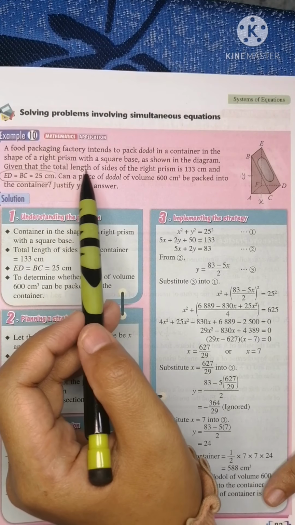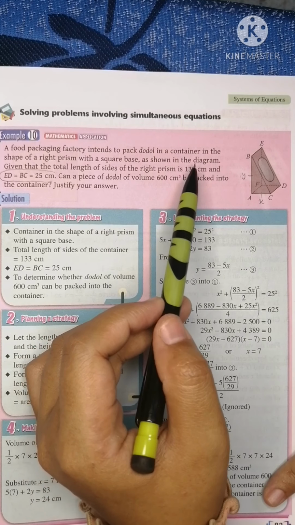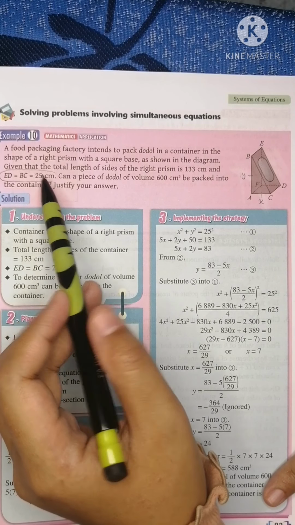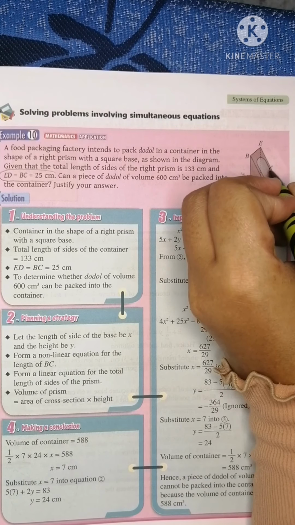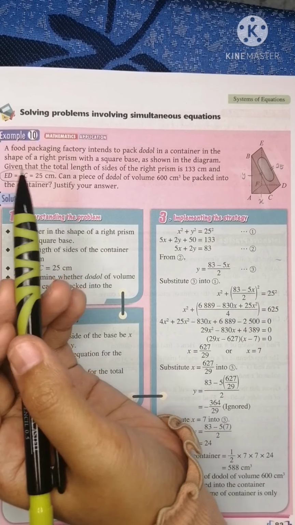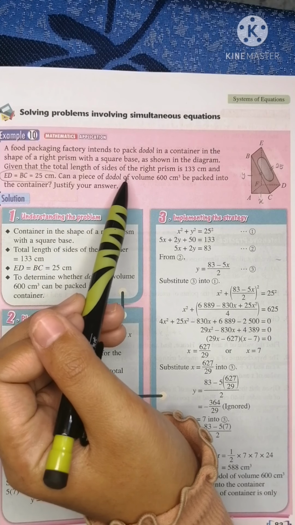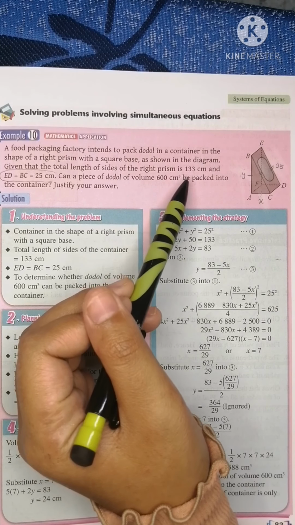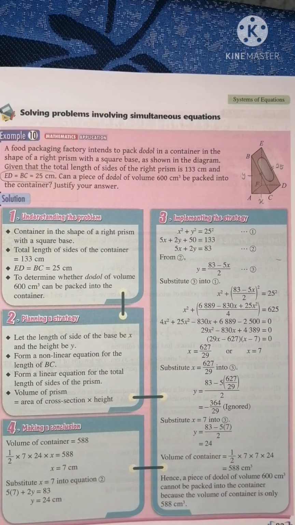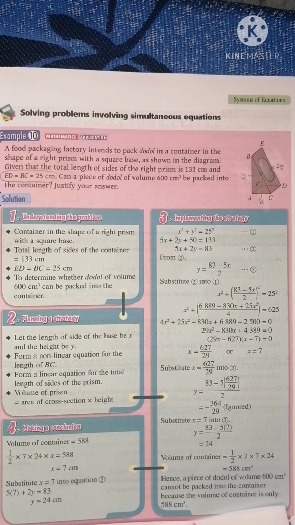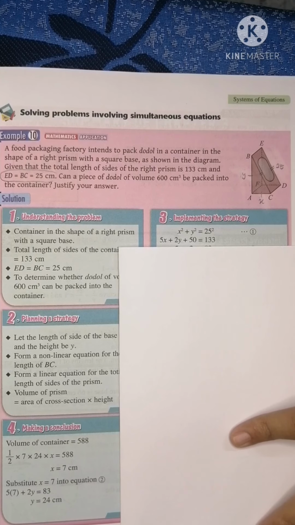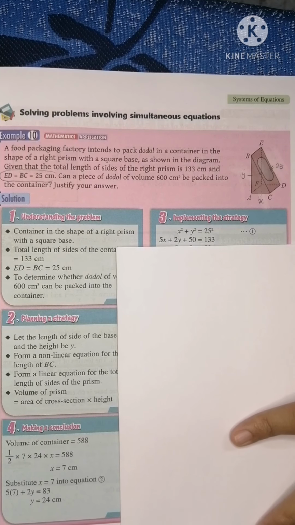And then given that the total length of the sides of the right prism is 133 centimeter and ED equal to BC is equal to 25. So just state here so that you remember. Now, can a piece of dodol of volume 600 centimeter cubed be packed into the container? Justify your answer. So in order for you to justify your answer, you need to create the equations first.